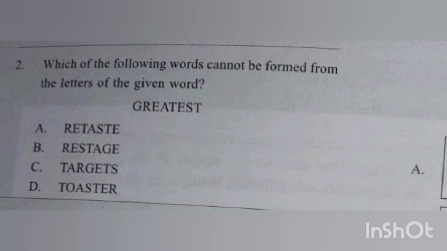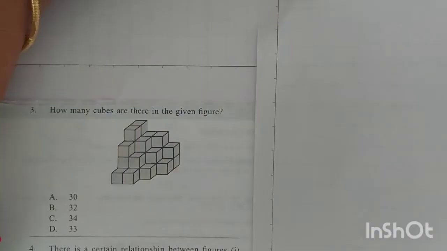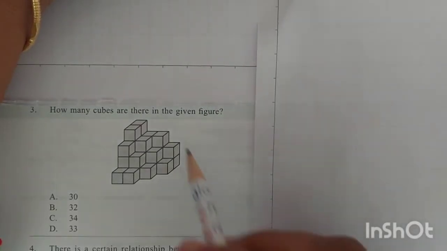Now come to this question. Here you have to find out which of the following words cannot be formed from the letters of the given word, and the word given is greatest. Okay, and from the options A, B, C and D, you can just make out that option D is having toaster, where O is also there, but in greatest O is not there. Okay, so toaster cannot be formed. So see, the option D is the correct option.